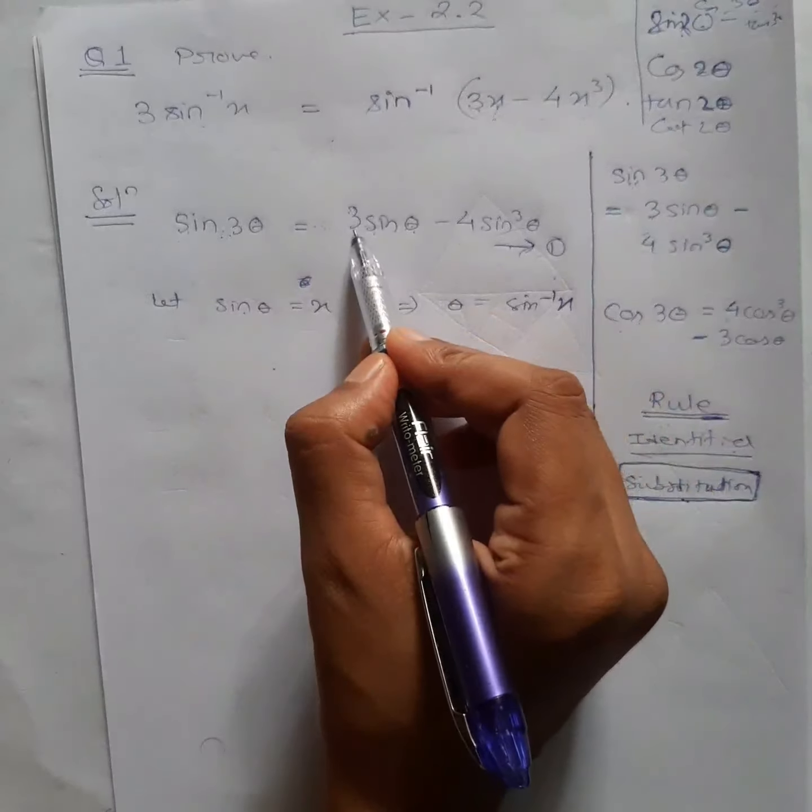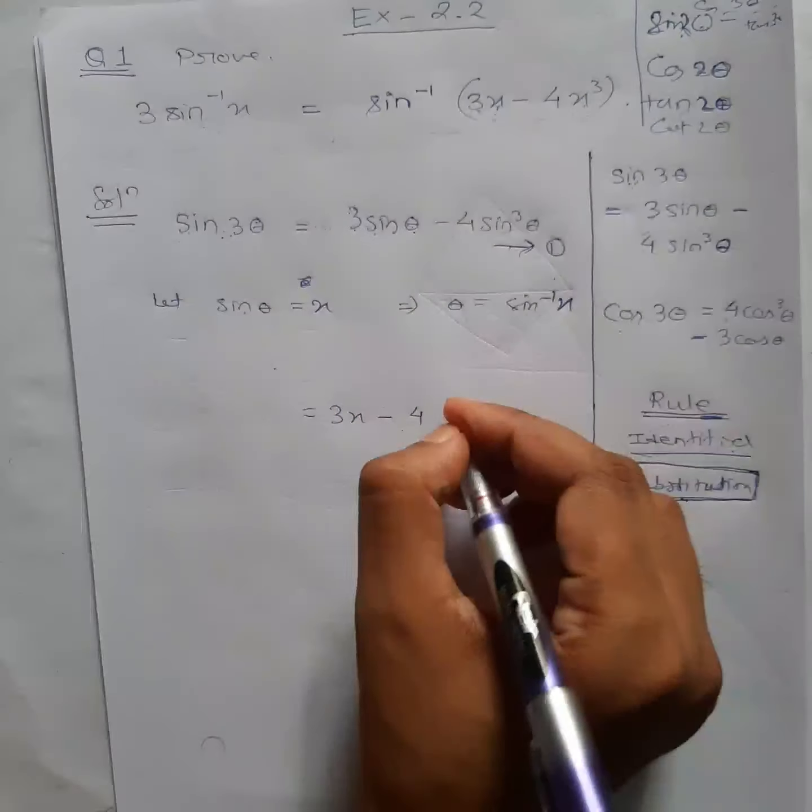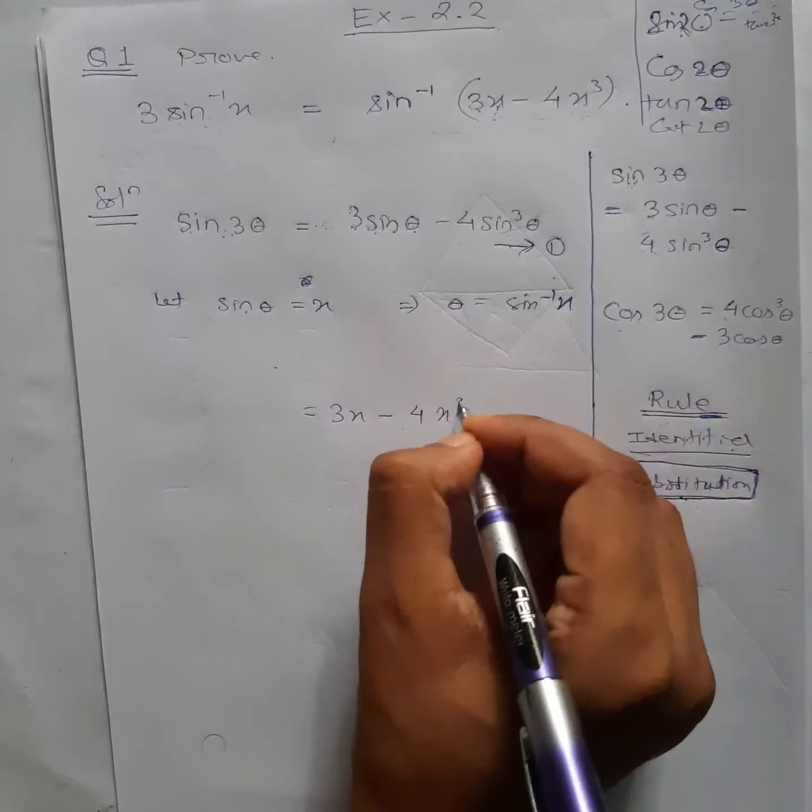So see here, 3x minus 4x cube. Can I write?